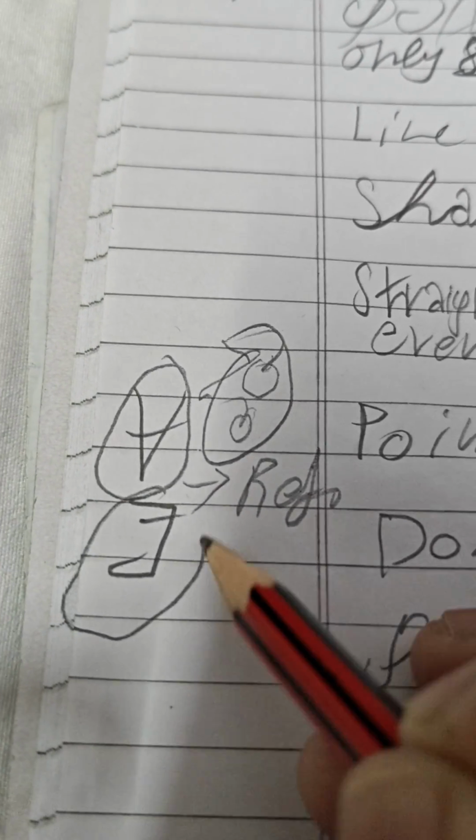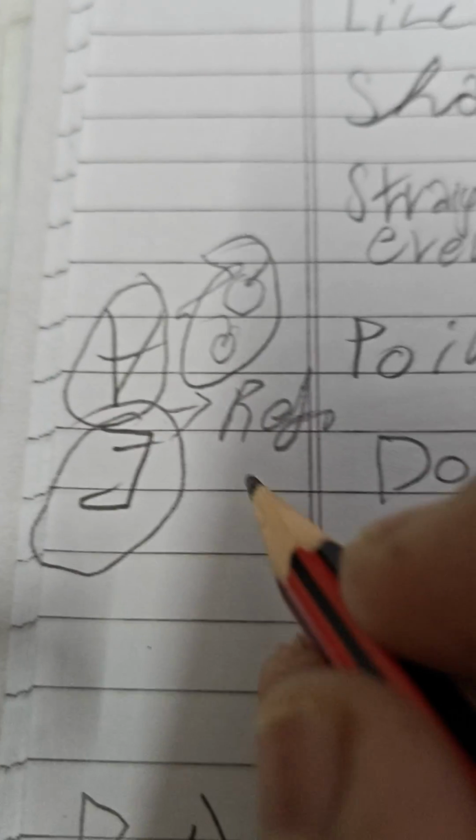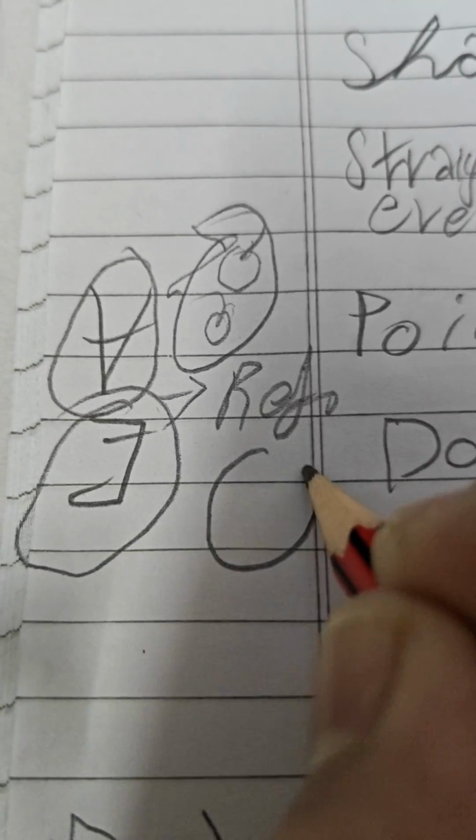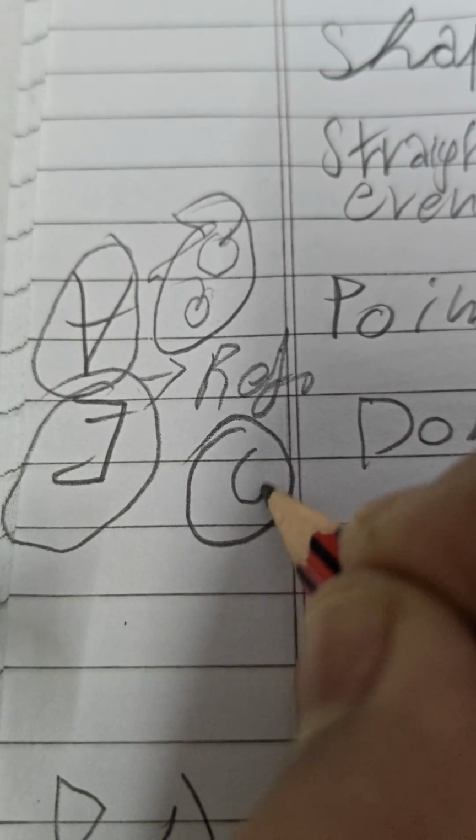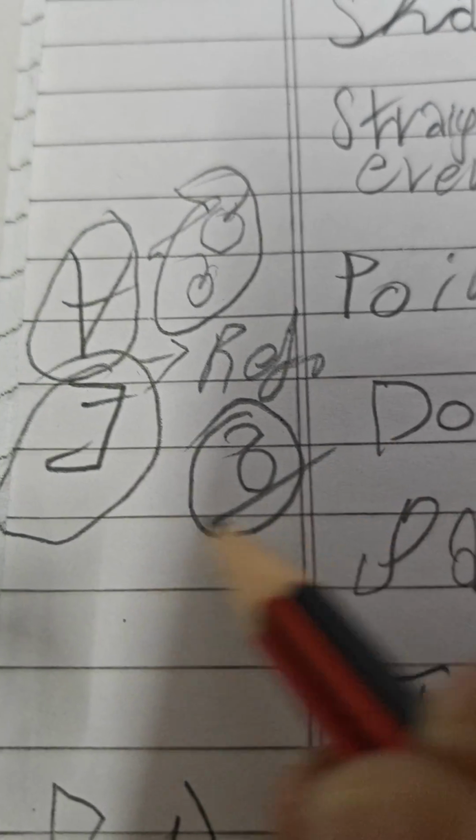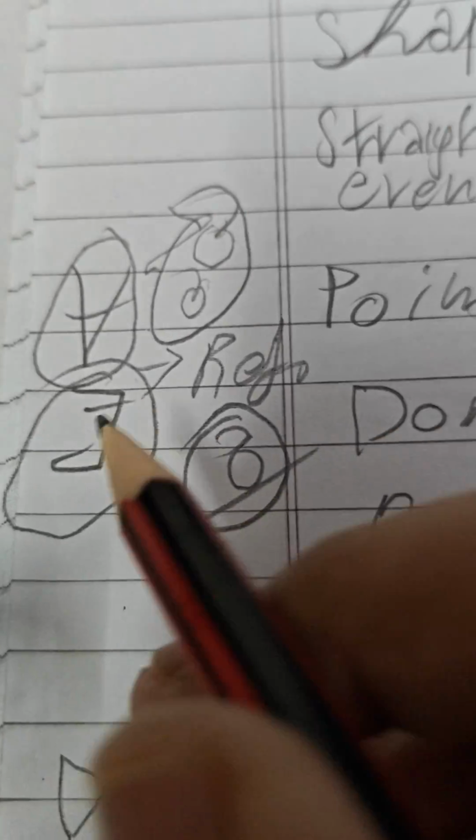And this means exists. Oh my god, I accidentally did that. Whatever. Anyways, like this: there is at least one green apple. There exists at least one green apple.